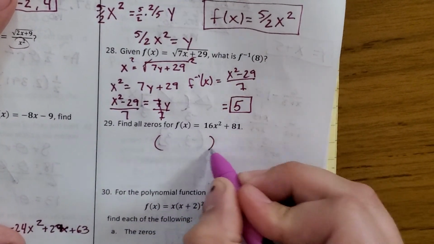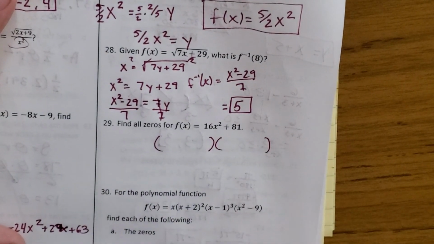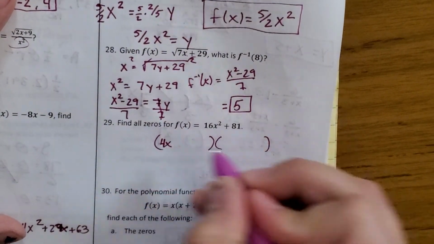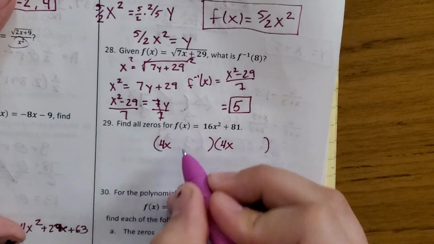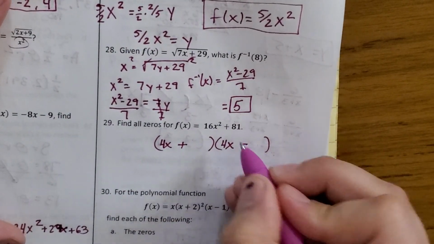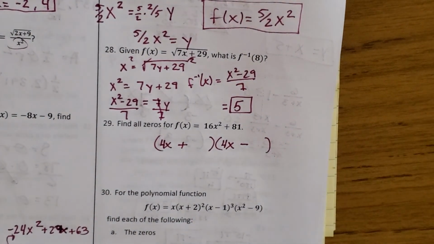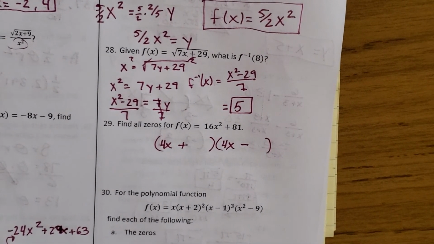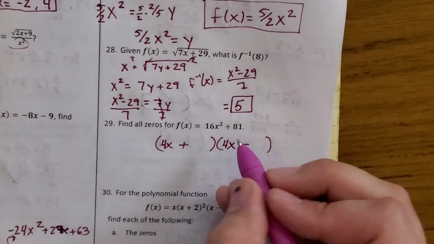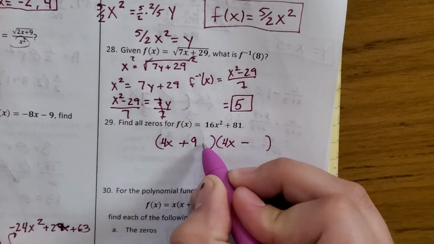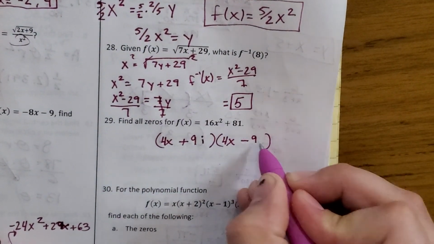So I'm going to make two sets of parentheses. Square root of 16x squared, so I get 4x and 4x. One gets a plus, one gets a minus. But if I take the square root of 81, the only way I'm going to get that to go back to a positive is that they have to be imaginary. So the square root of 81 is 9, so I'm going to have 9i and 9i.